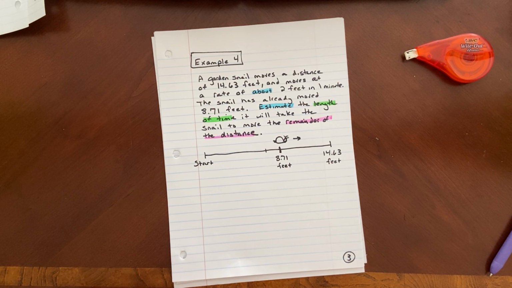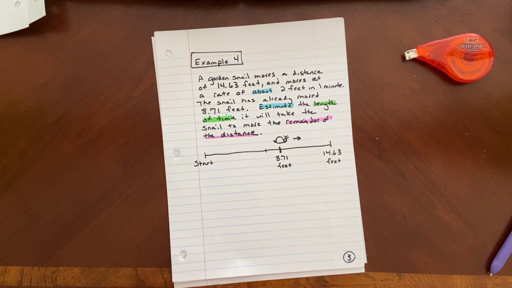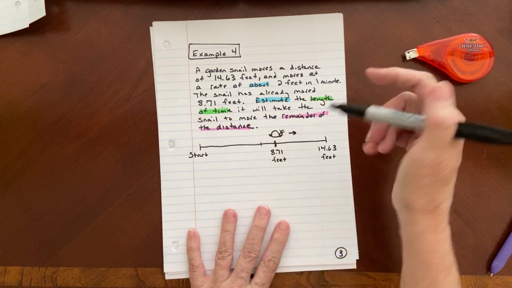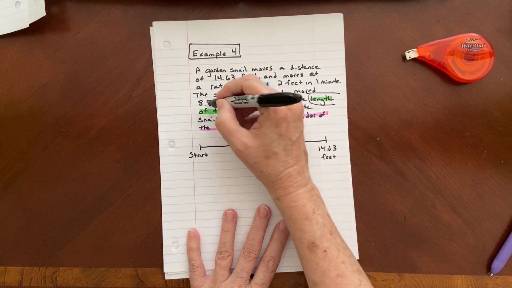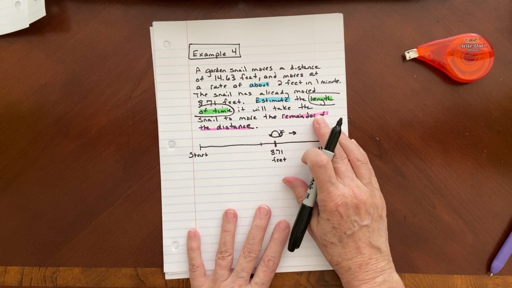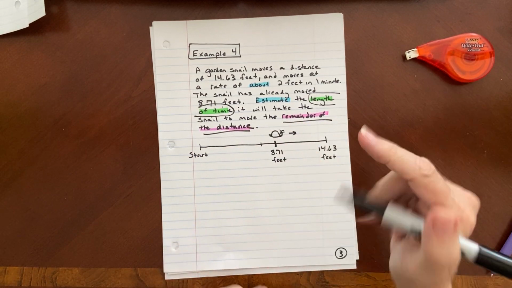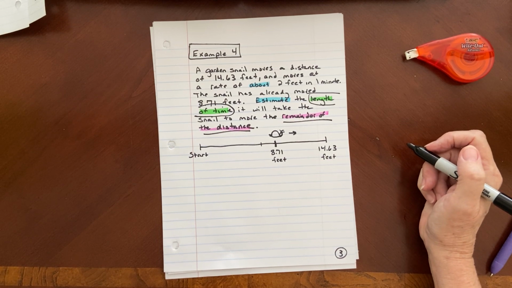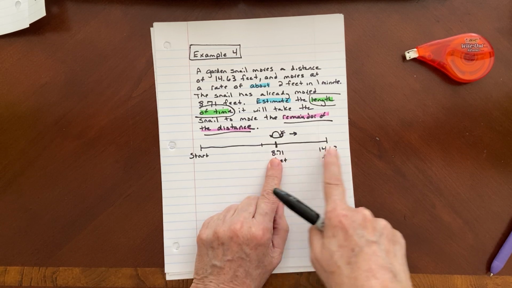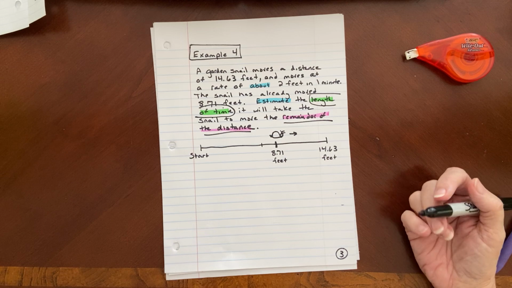So I know I'm going to estimate, round something. What are they asking me to find? Let's read that question again. Estimate the length of time it will take the snail to move the remainder of the distance. So I'm going to have to find that too. I got to find two things, right? I got to find out how far it is. So the snail started here, he moved to here, and he's got to get up to here. So how far is that? And then how long will it take him to go that far?